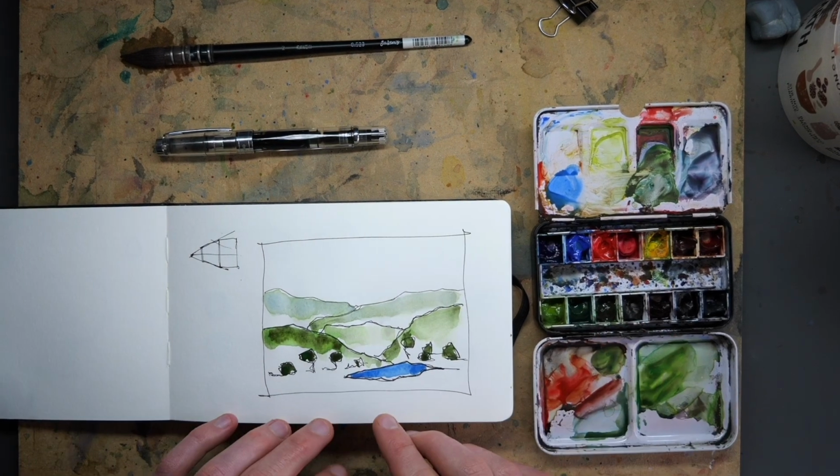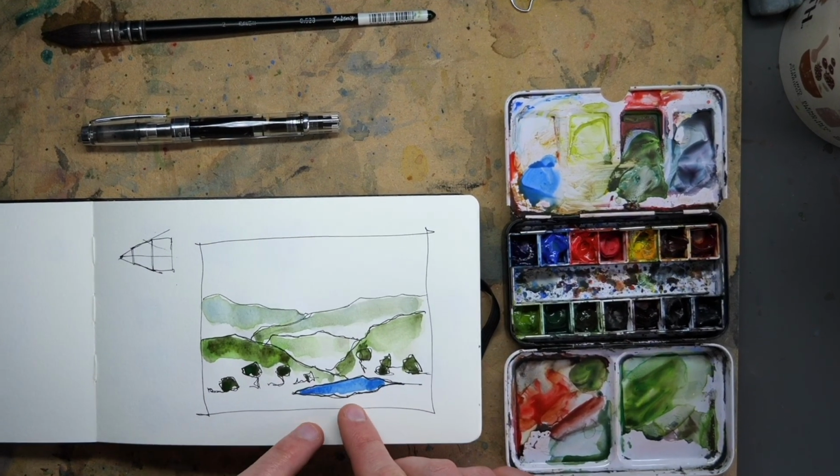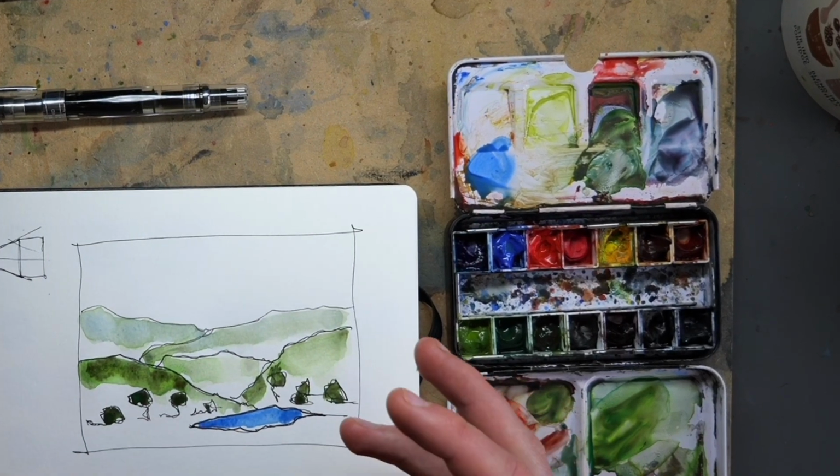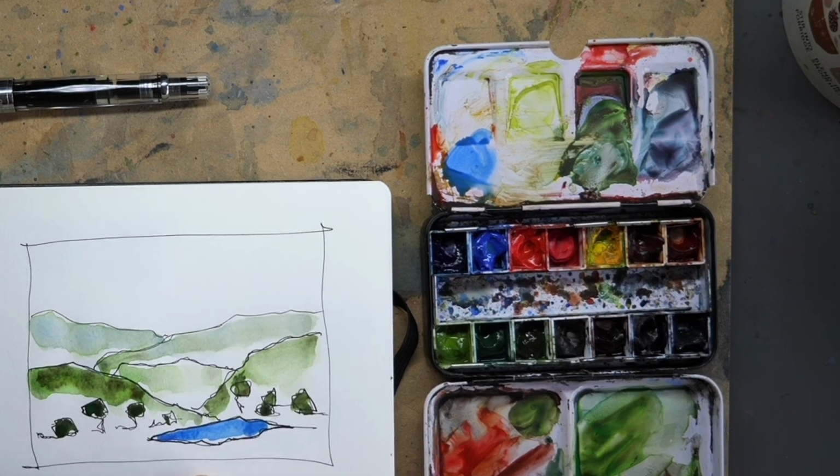There are kind of three key parts to atmospheric perspective, the kind of perspective which lets things drift into the back or come forward. And those three things will work really closely together.